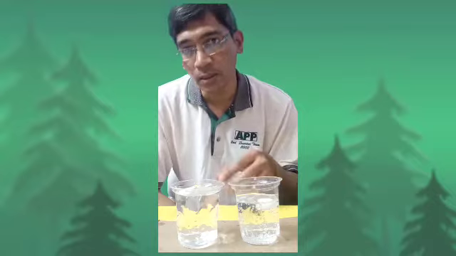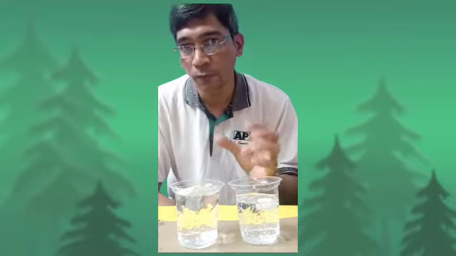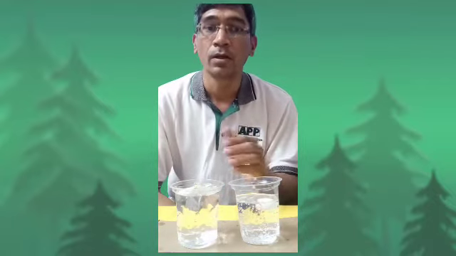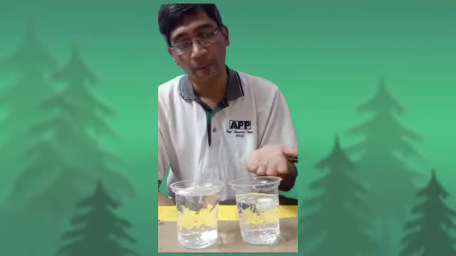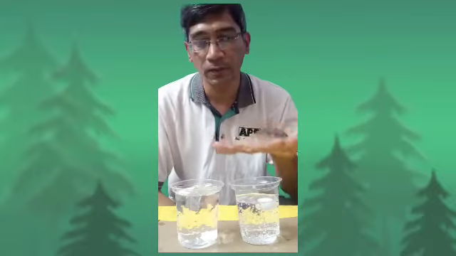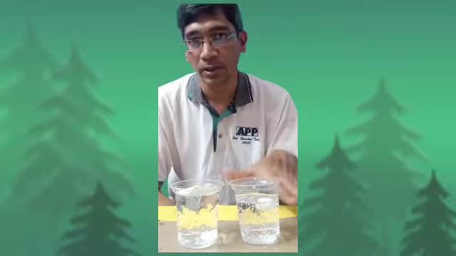Then again bubbles form on the naphthalene ball and the volume increases, hence the buoyancy force, the upward force, becomes greater than the weight, so it lifts the naphthalene ball upward. In this way the naphthalene ball is dancing.